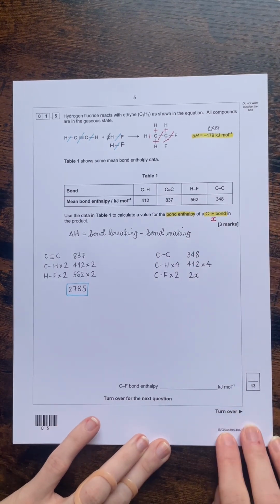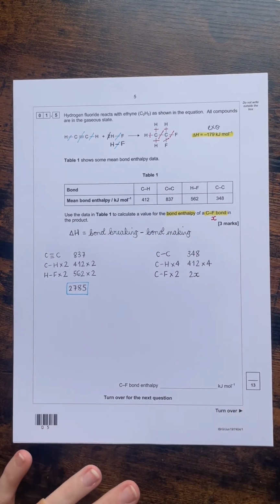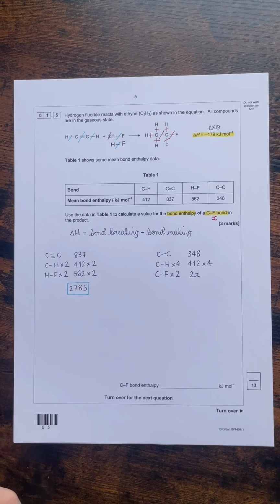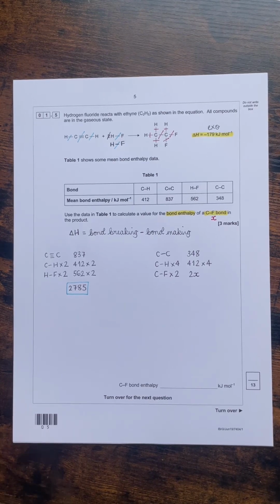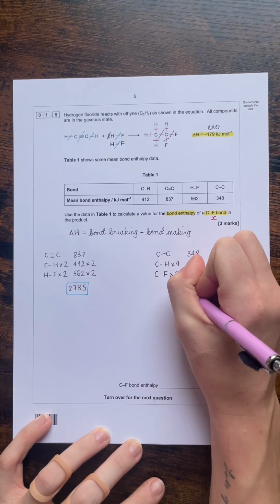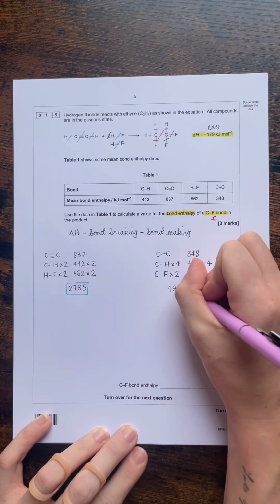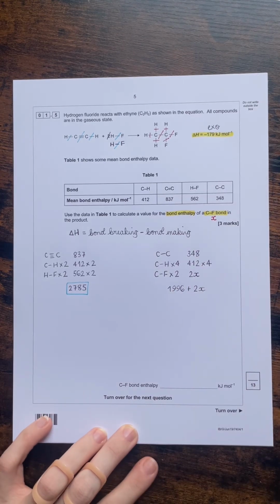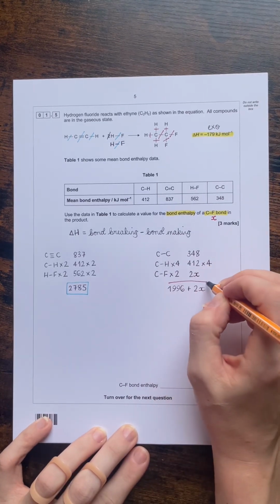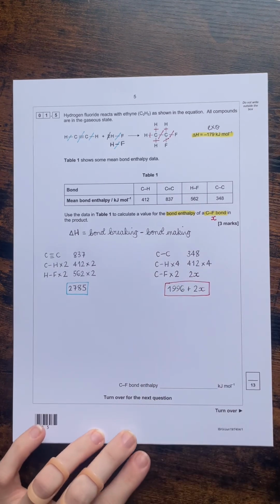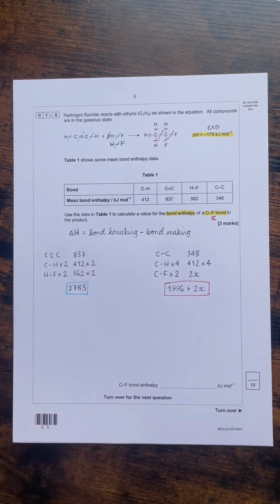So we can still work out what we know about the amount of energy released from the bonds made for the values that we have. So 348 add 412 times 4 is 1,996. So it's going to be 1,996 plus whatever the CF bond is twice. And that's what I'm then going to put into the bond making part of our calculation.